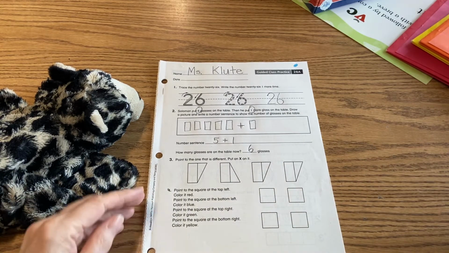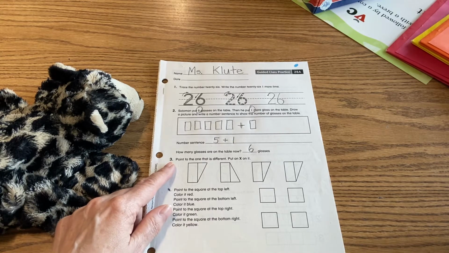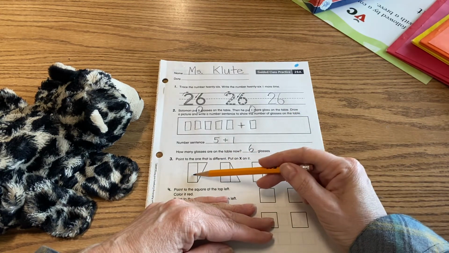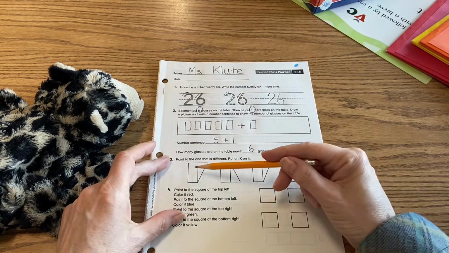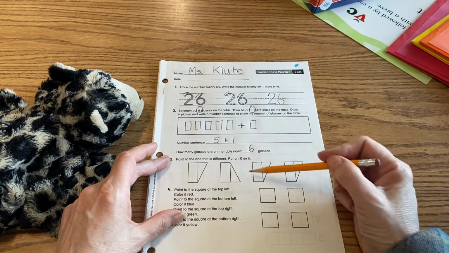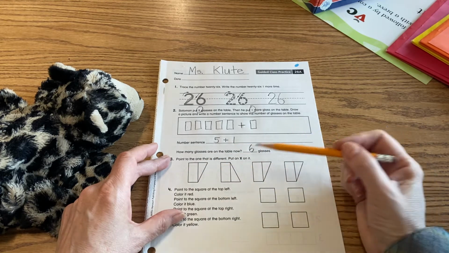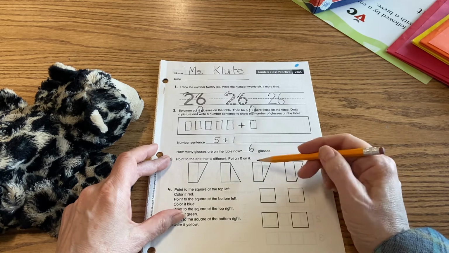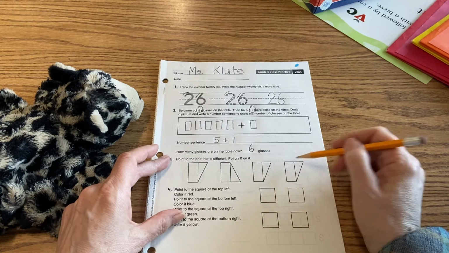Now we're going to go down to question 3. It says point to the one that is different. Put an X on it. Do you see where we're working right here? We have a rectangle and a triangle pushed together, and one of them is different. We have a rectangle, then a triangle that's resting on the point. We have a rectangle, but then we have a triangle that has a flat side at the bottom. Rectangle, triangle on a point right here.